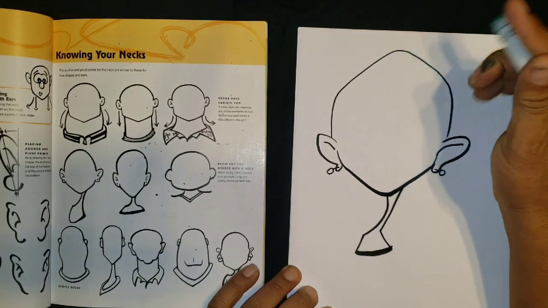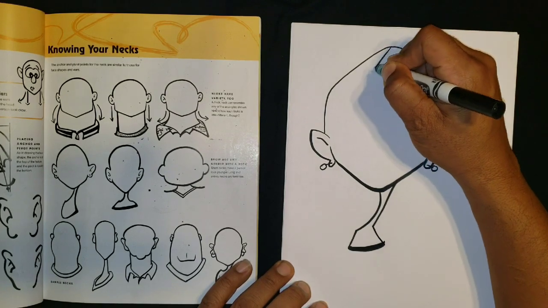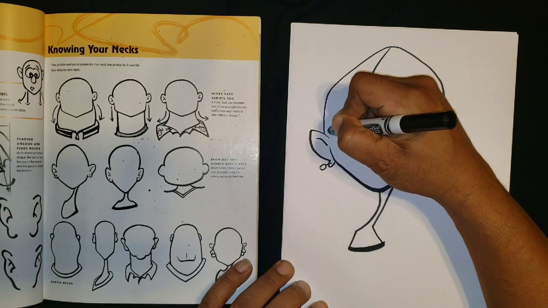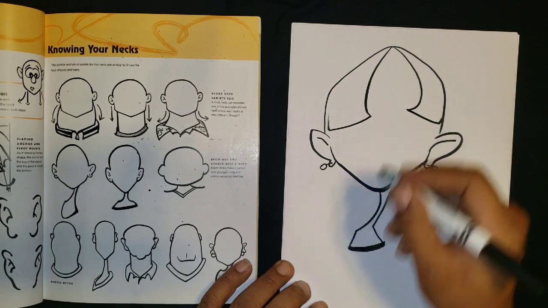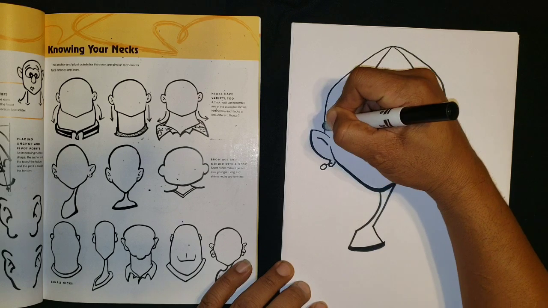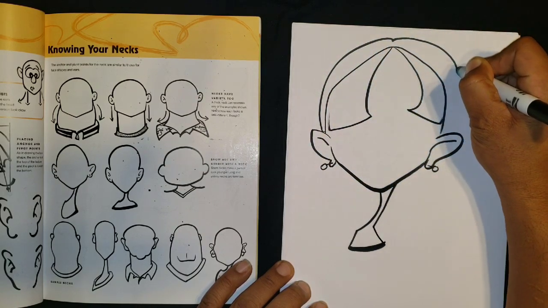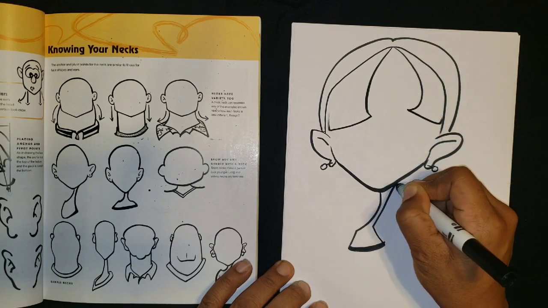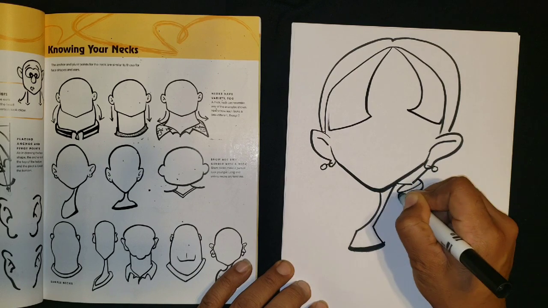All right, so now we're going to make the hair interact with the face shape. Remember, what is our wig shape? How does that fit on the head? And am I wigging out? I'm just messing with you.